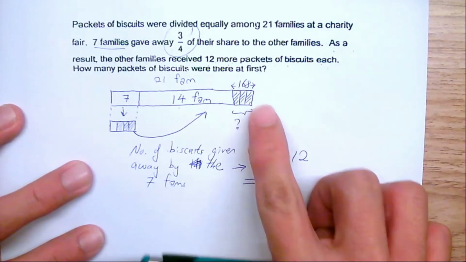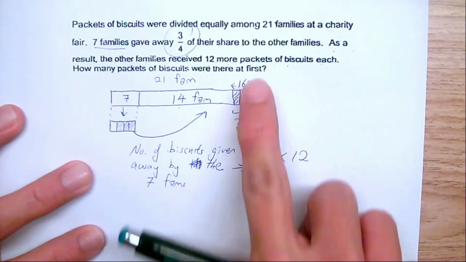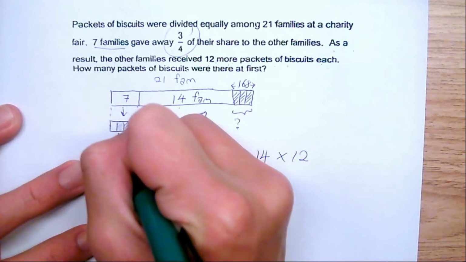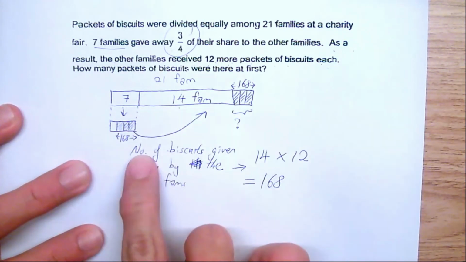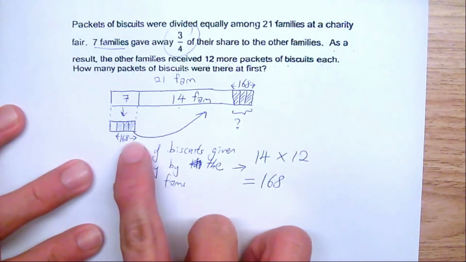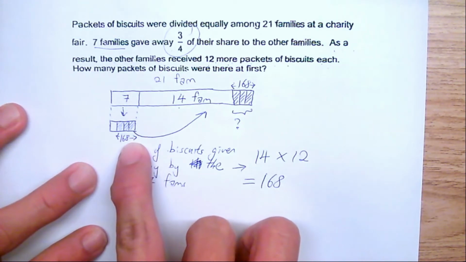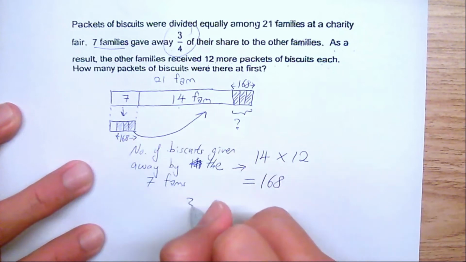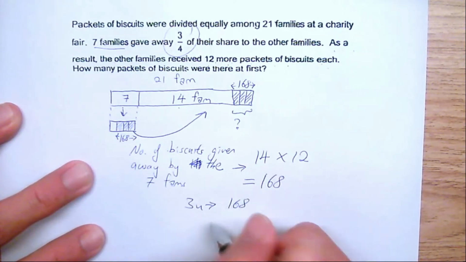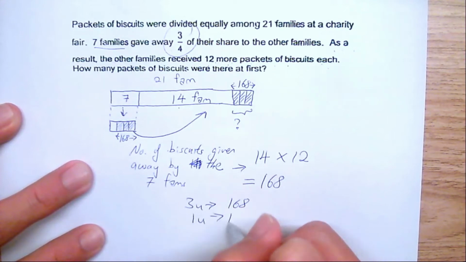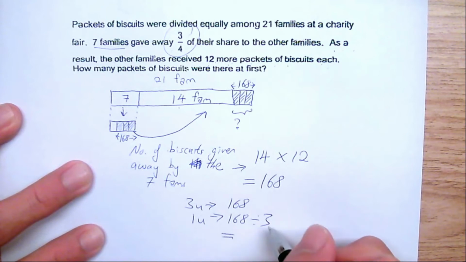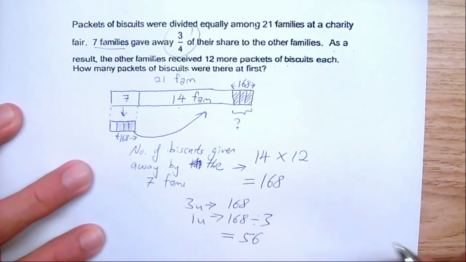Remember, I always told you all, the moment you find new information, throw it inside the model immediately. Do not delay. Okay, so which means that these 3 parts is 168. So I want to find the entire thing. Since 3 units is 168, I will find 1 unit, and that will be 168 divided by 3, and that will give us what? 56.